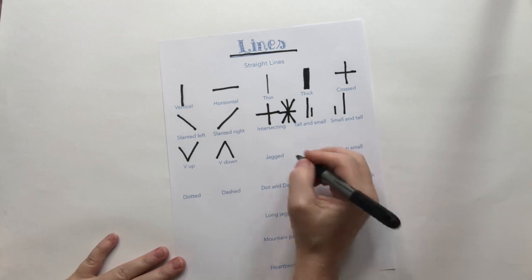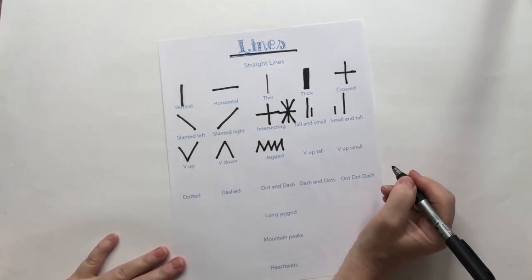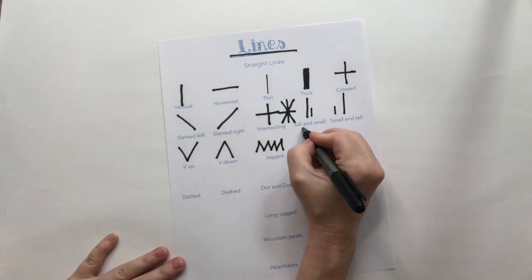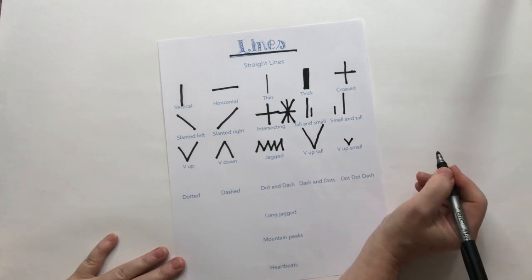All right, let's get started. Use this worksheet to draw the different names of lines that you see so that we can use them again to create patterns as we put them together.